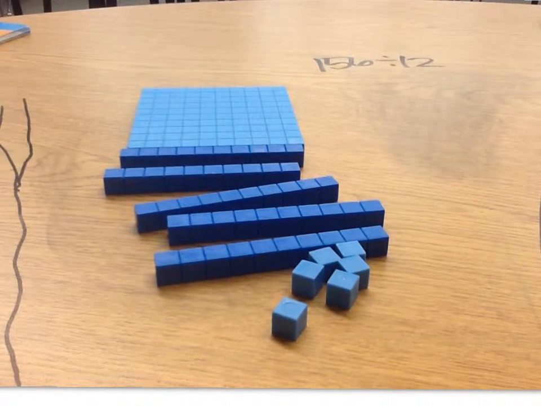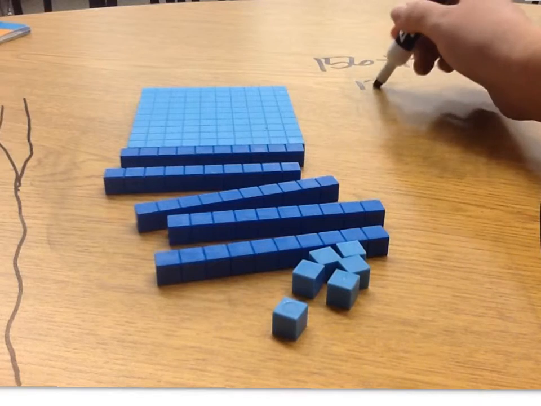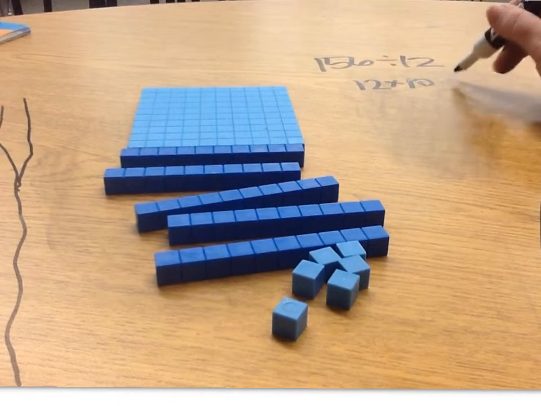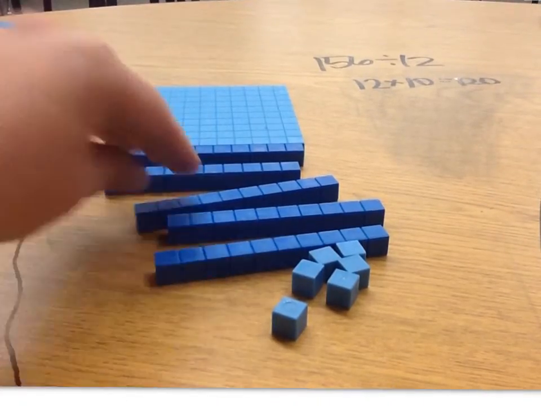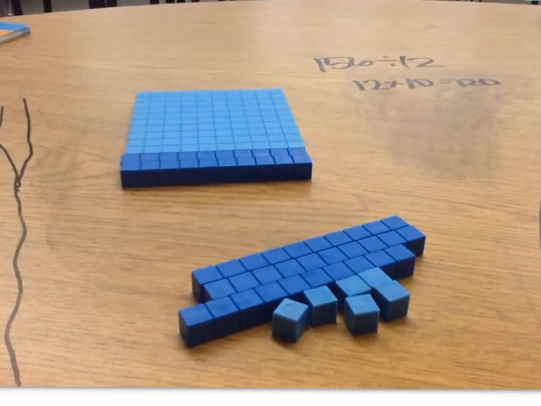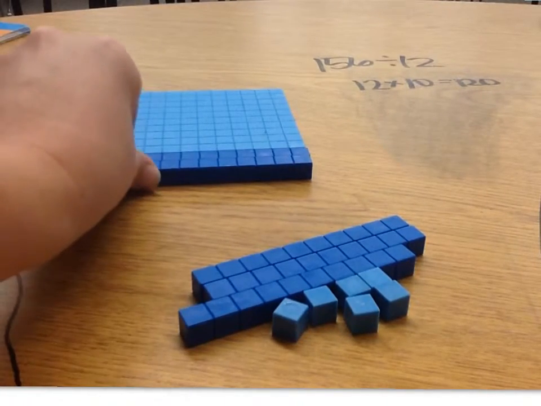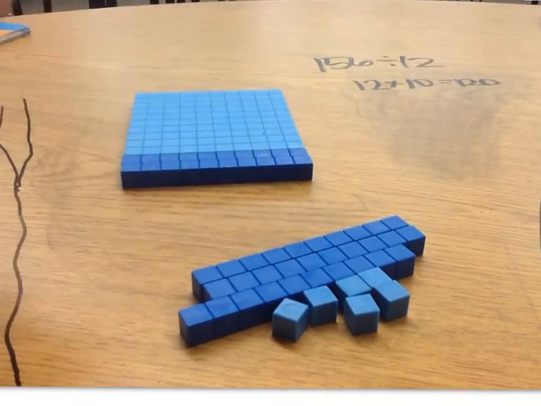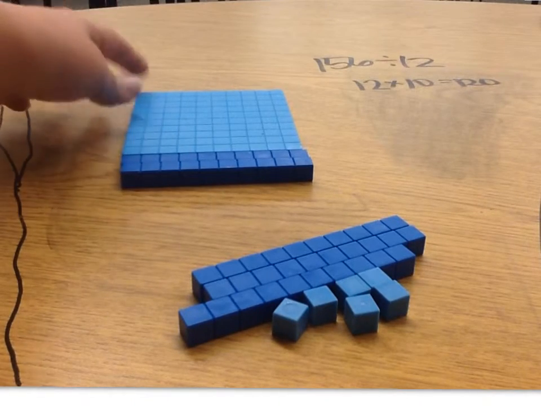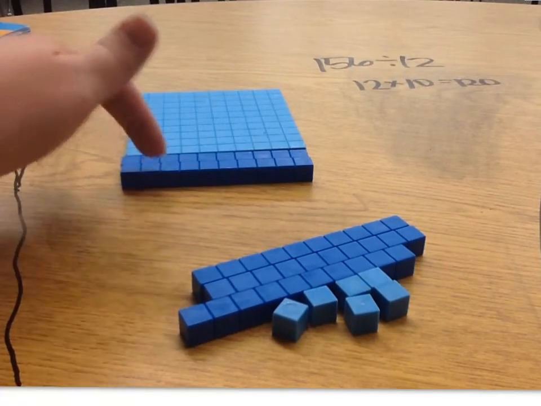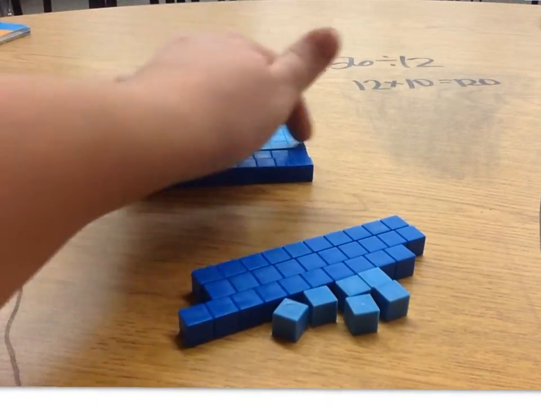My divisor is 12. I know that 12 times 10 gives me 120. I'm going to show my 120 like this. Here's 120. And this is kind of like I've said, okay, I have 156 cookies. I'm sharing them with 12 people. I can give everyone 10, and I know that's going to be enough. So here's my 12 people, over here. And they each get 10 cookies.